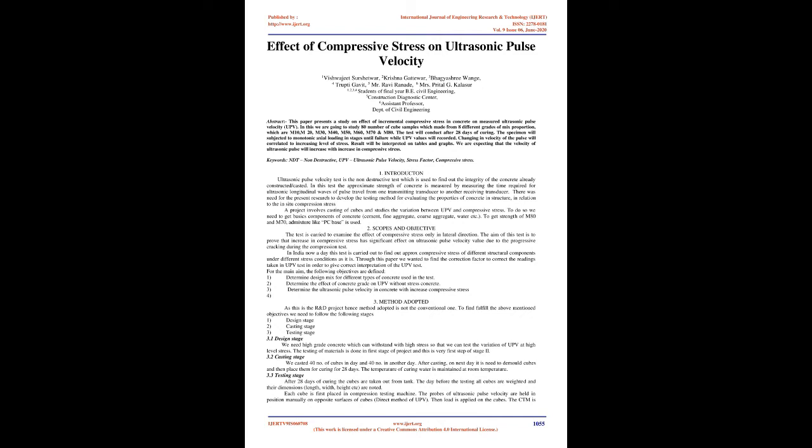1. Introduction. Ultrasonic pulse velocity test is a non-destructive test which is used to find out the integrity of concrete already constructed or cast. In this test the approximate strength of concrete is measured by measuring the time required for ultrasonic longitudinal waves of pulse to travel from one transmitting transducer to another receiving transducer.